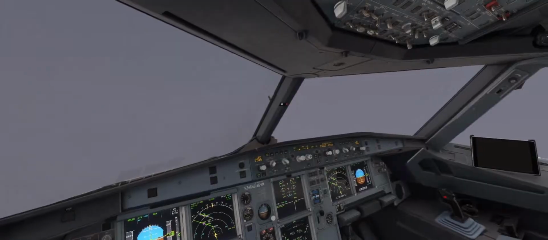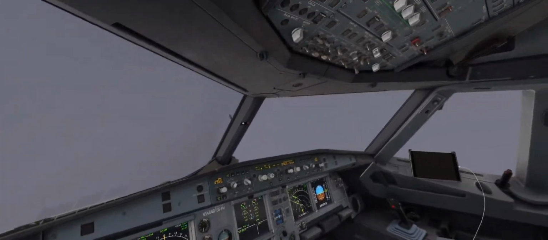Hey, the flight's still looking good, just bumpy. I hope everybody's seated because this is not a flight to be walking around in. I can tell you that much.